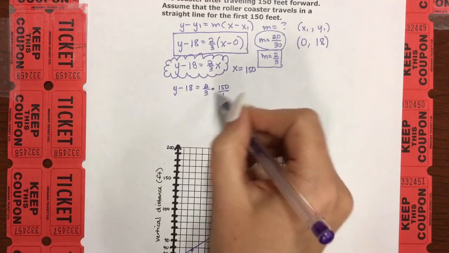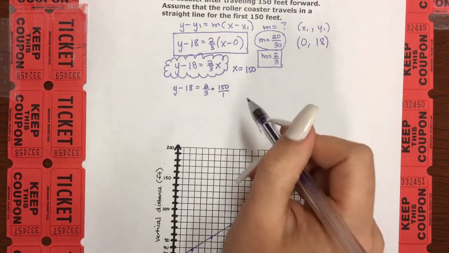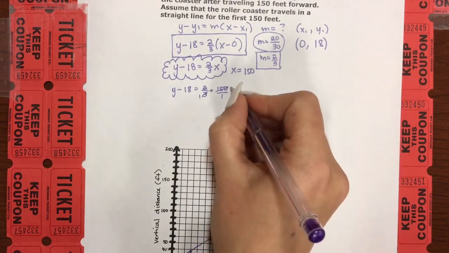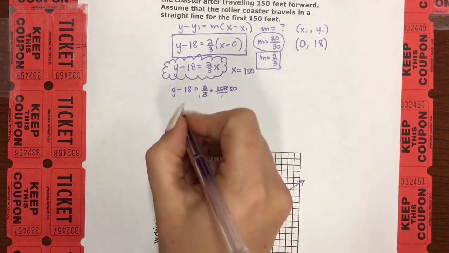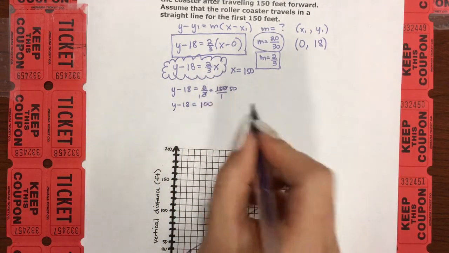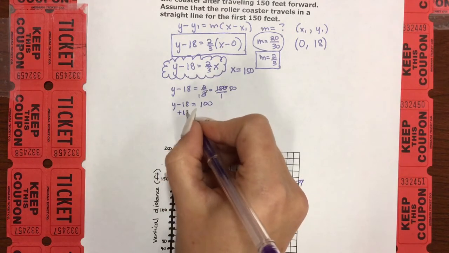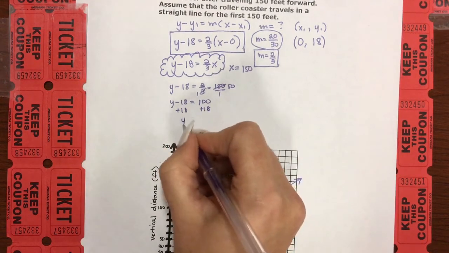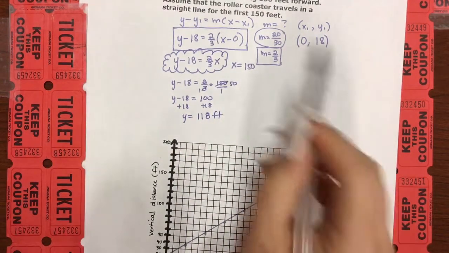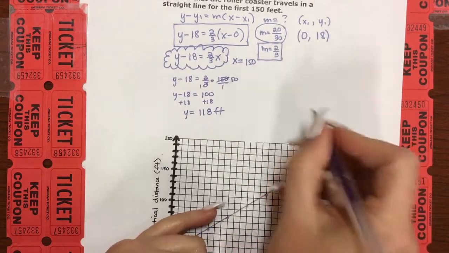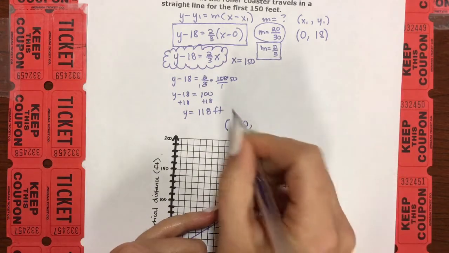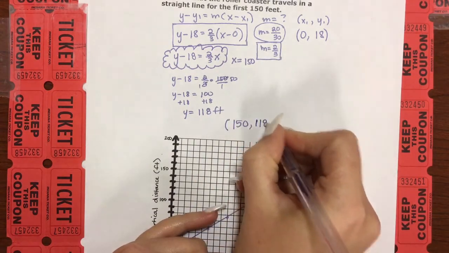And here I just have a little fraction work. Is there a common factor between 3 and 150? Yes. 3 goes into 3 one time, 3 goes into 150 50 times. And then I just multiply across. I get y minus 18 equals 2 times 50, which is 100. And then I'm solving for y. And what I have is y equals 118 feet. What that means is that when x is 150 feet, I actually just found a point. When x is 150, we know that y is 118.